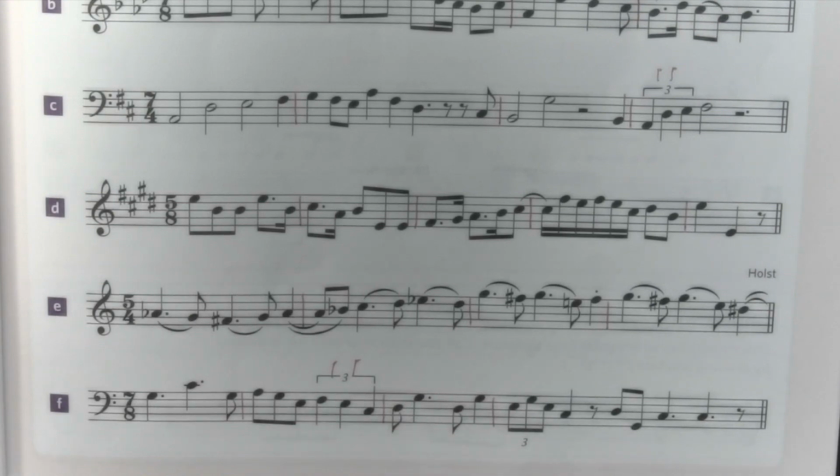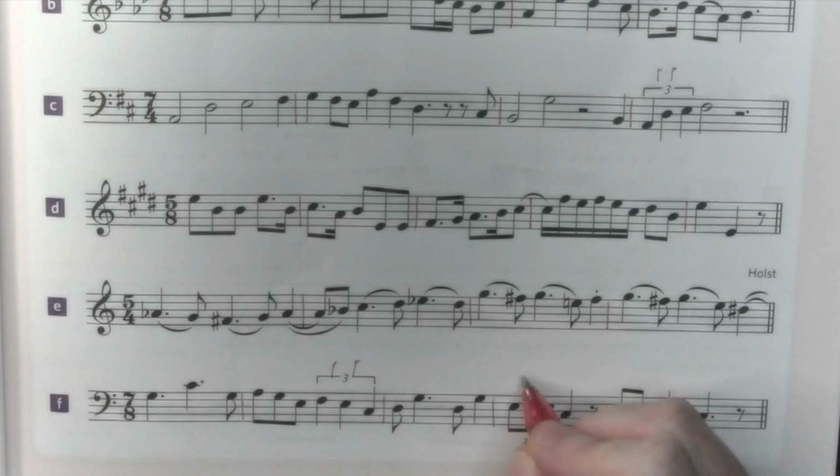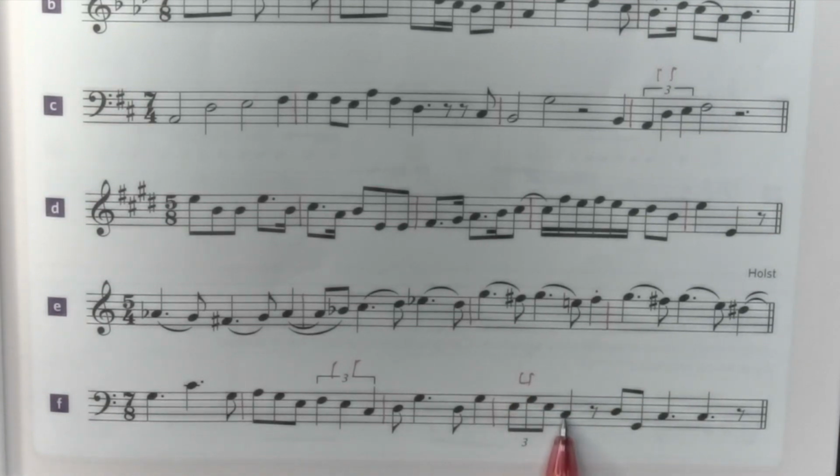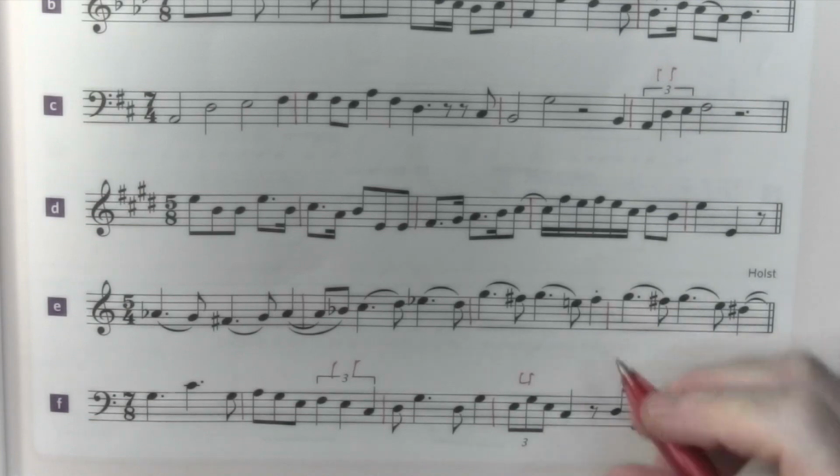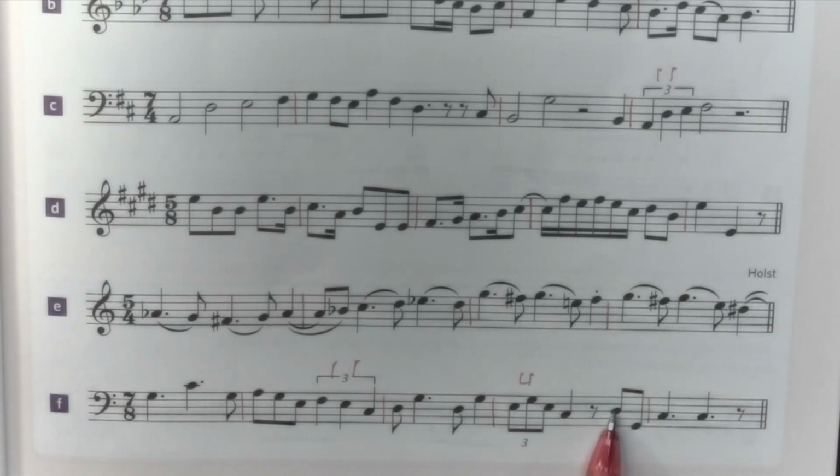Okay, I simplify. I even simplify it further. Why not? Just double check. 3 quavers are in the space of 2 because there is a triplet. So 2 quavers. 1, 2, 3, 4, 5, 6, 7. Again, 1, 2, 3, 4, 5, 6, 7. 3 quavers, and 1, 3, 6, 7. And this is very quickly finished.